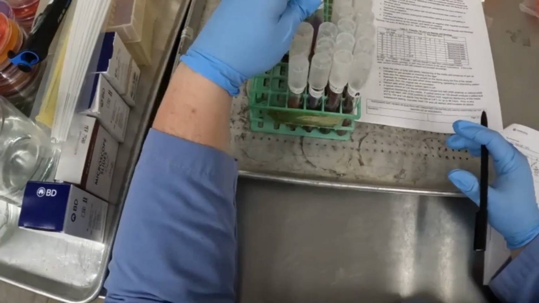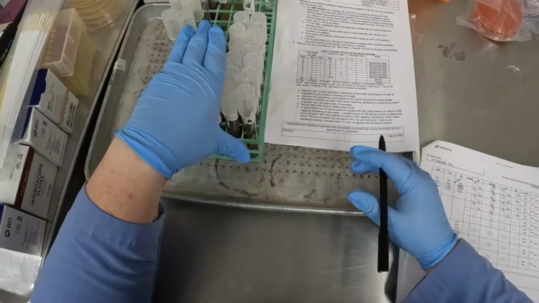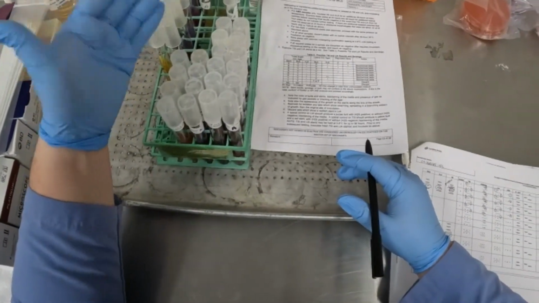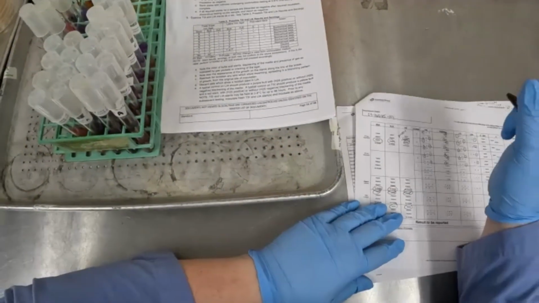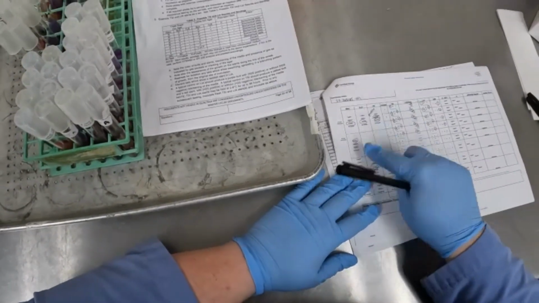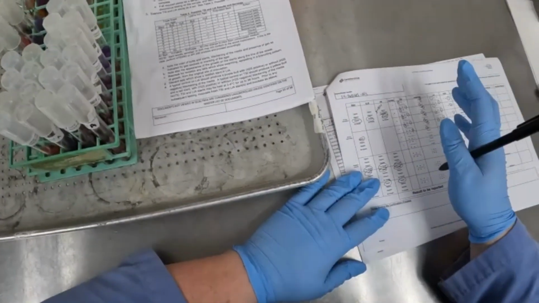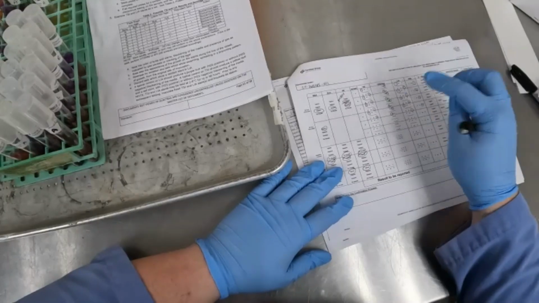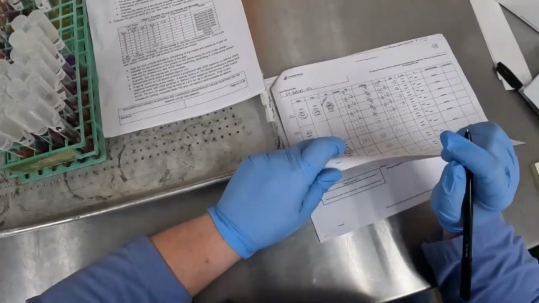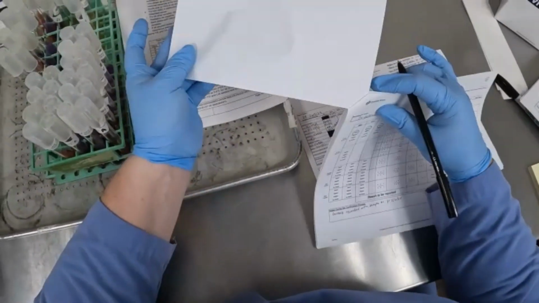Okay. So if you remember, isolates E and F are performed in the 48-hour observation, so those slants actually won't come out till tomorrow. So I will fill in that information when we get those slants out tomorrow.